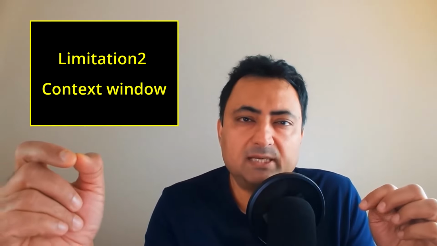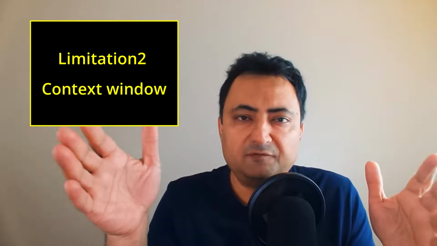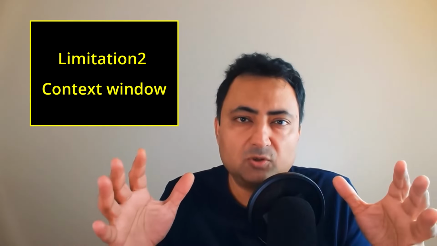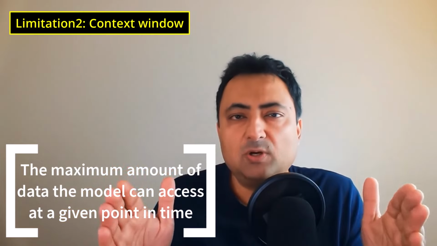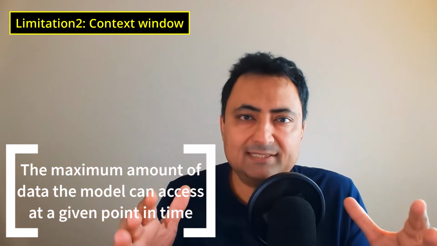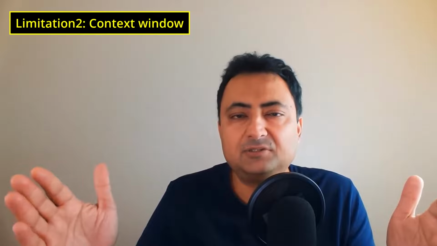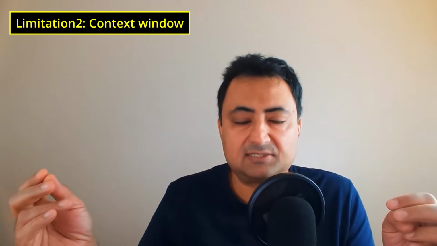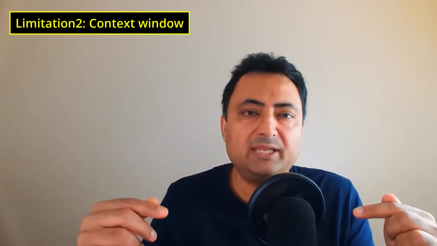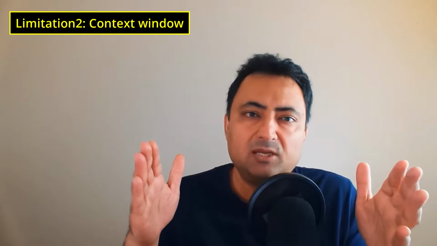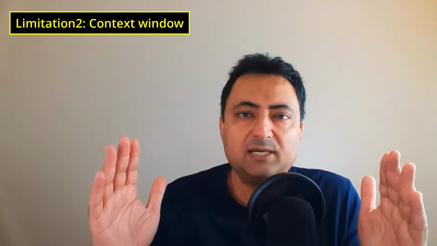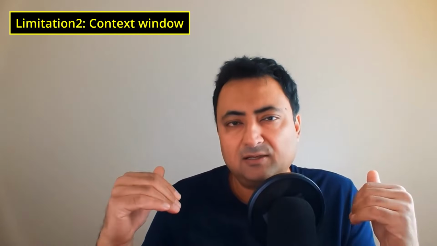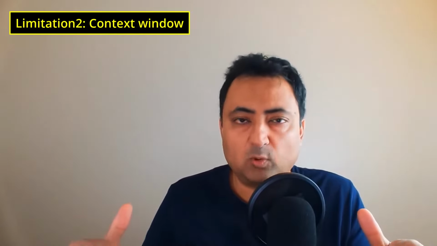The second limitation is that of context window. Think of this as the amount of information that the model can look at or process at the same time. So as long as our data is within the context window limitation, we will get really good results. The moment the data that it would need to process at the same time goes beyond the limitation of that context window, the results that we're going to get are going to be of lower quality.